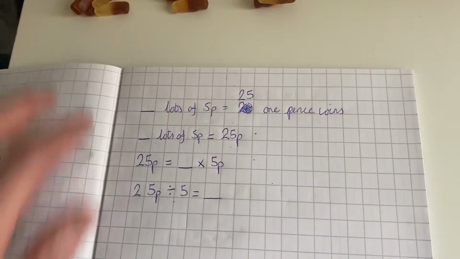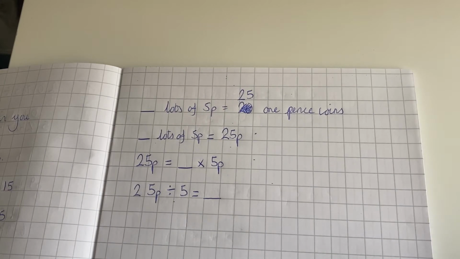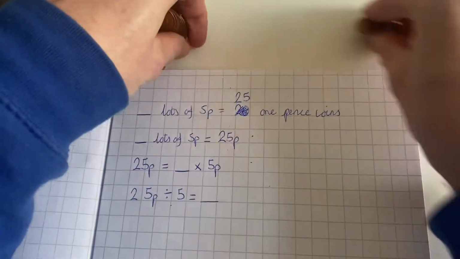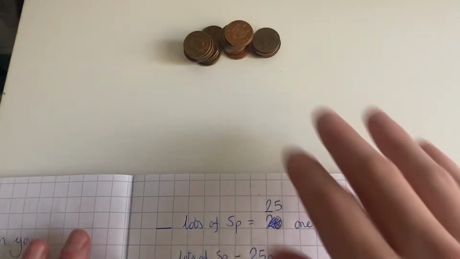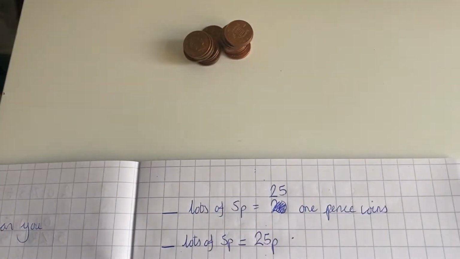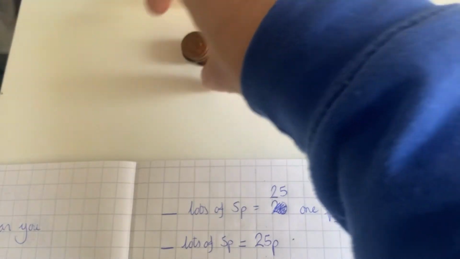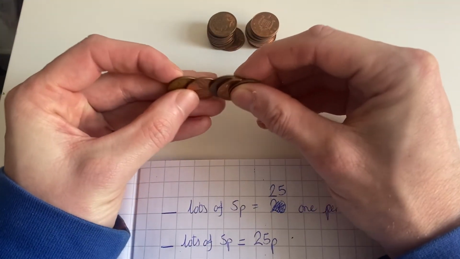So we've got a question here. I've got 25p, all in pennies. And what we're going to be looking at doing is sharing these into groups. Now, we want to share them into 5 equal groups. But we're going to change the values of these coins to something else.